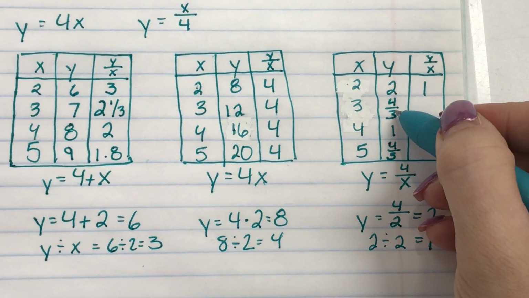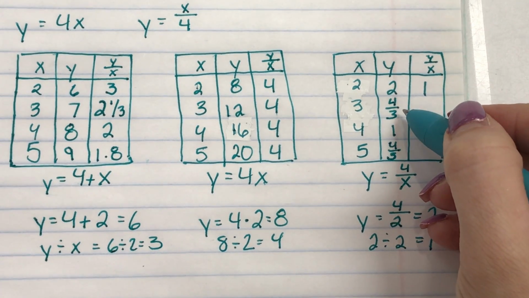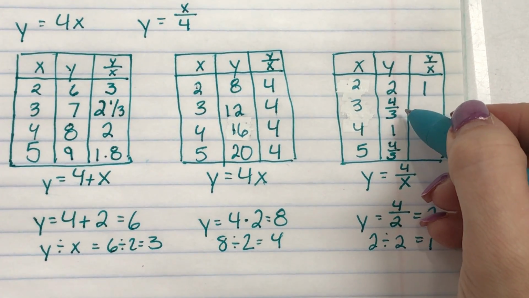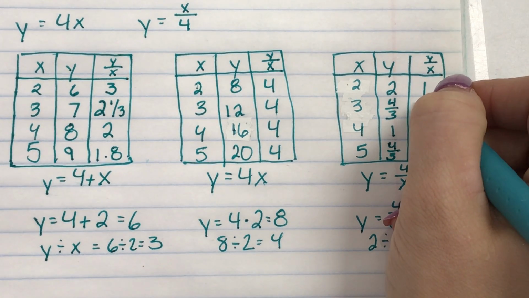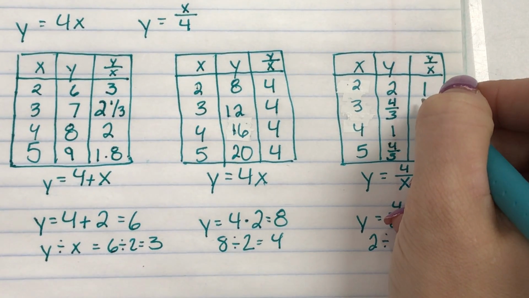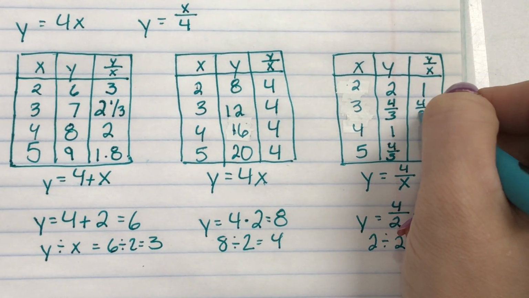So y is 4/3 divided by 3. 4/3 divided by 3. Alex. Four thirds divided by 3 is 4/9.